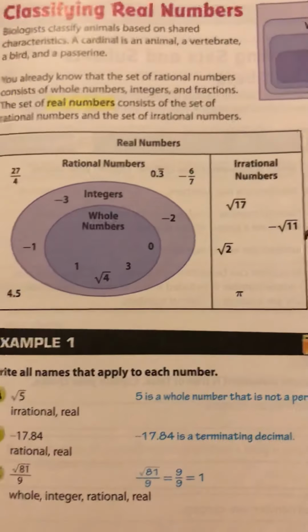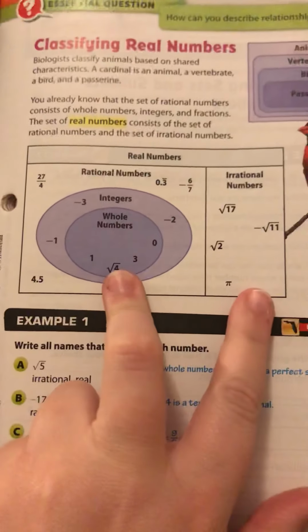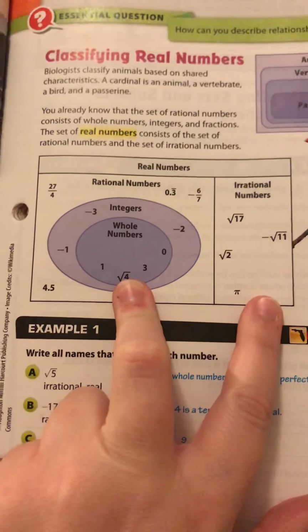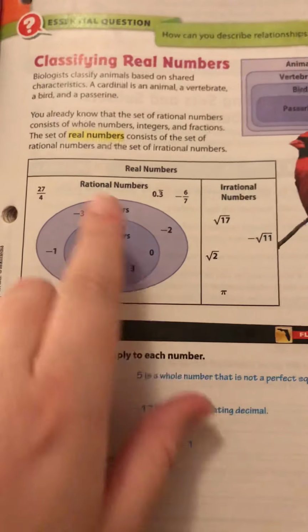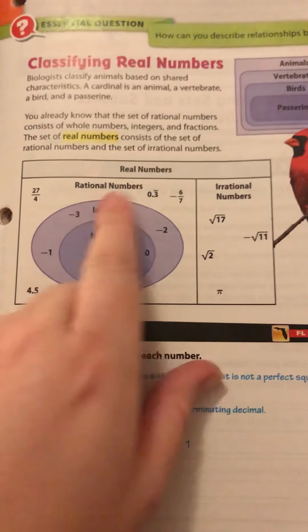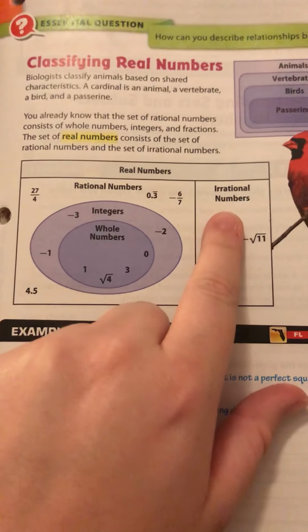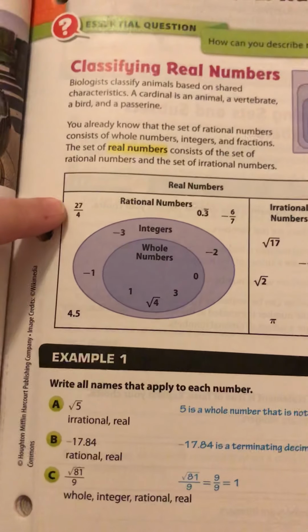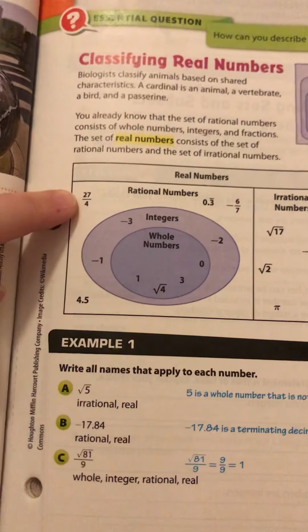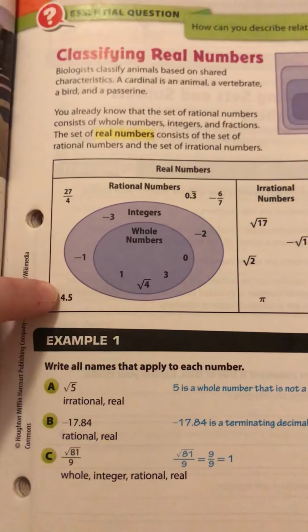You're going to be seeing this chart today. We like to group our numbers a couple different ways. So we have real numbers that can be broken down into rational numbers and irrational numbers. Rational numbers, remember, we group them as fractions, decimals.